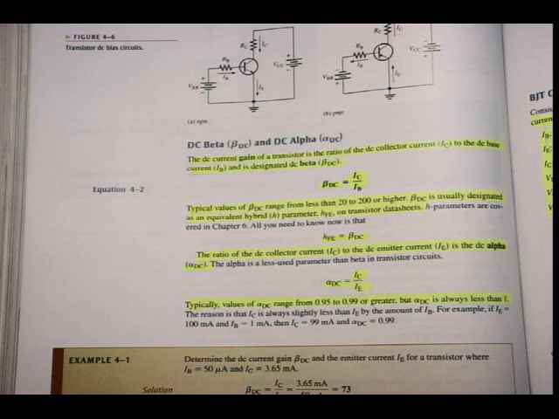So if you have to do calculations at some stage, that's a way that you can check your answers with. Right? I know that beta DC is a large value. I know that alpha DC is a small value, actually always less than 1, but still very close to 1. But you can have a look there at the example where these values are calculated, which reminds me about the next point again.